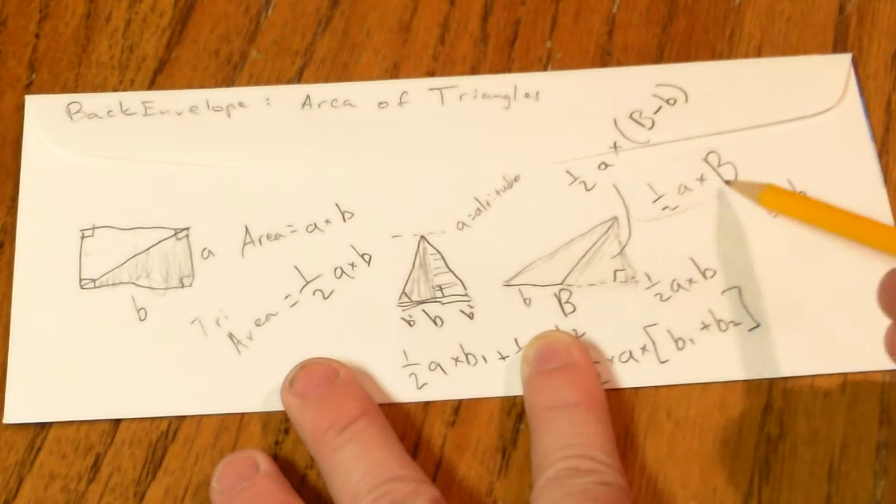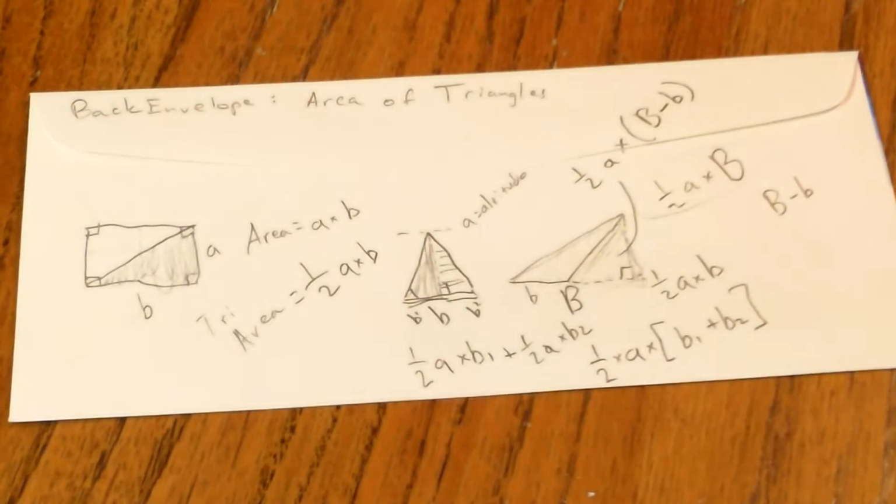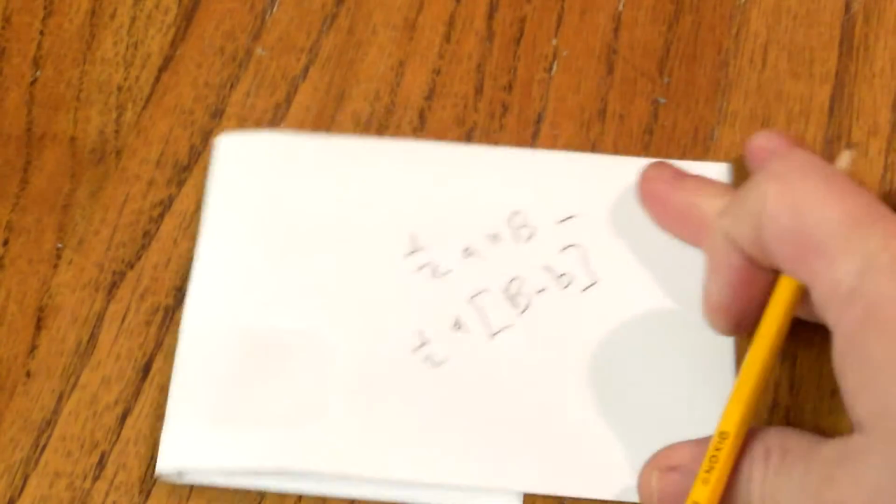So we're going to take the whole triangle and subtract off the small right triangle. At back envelope, we don't use just the back, we use both sides. There's some printing on that over there, so I just folded it. Sorry, this is what we have now.